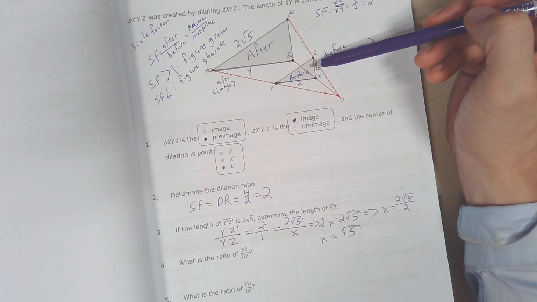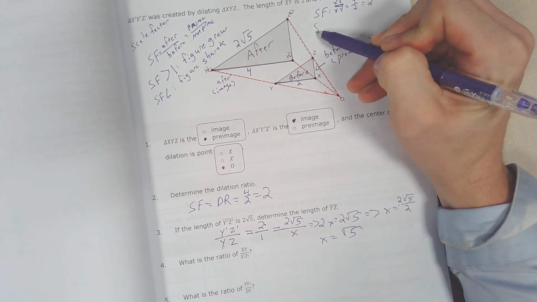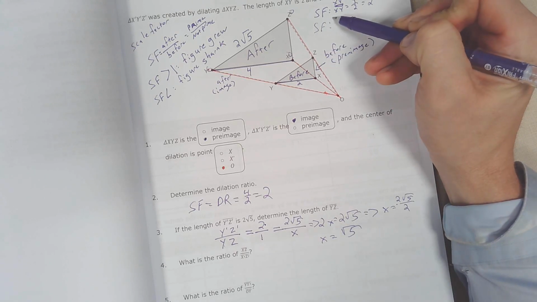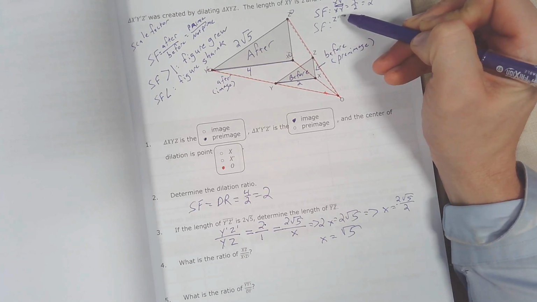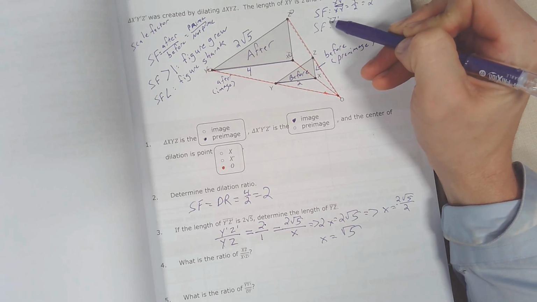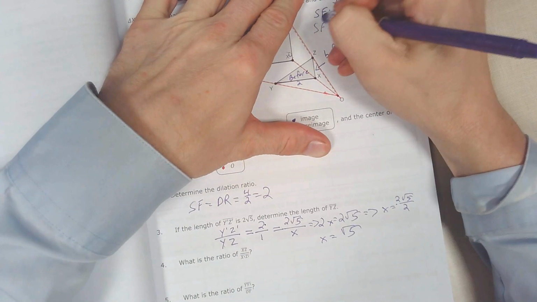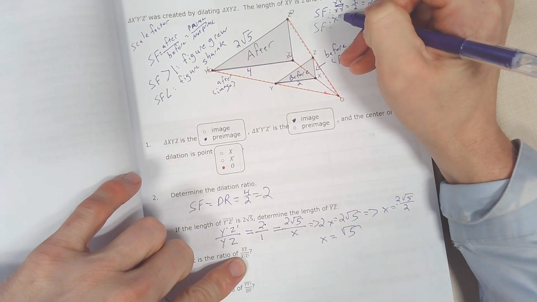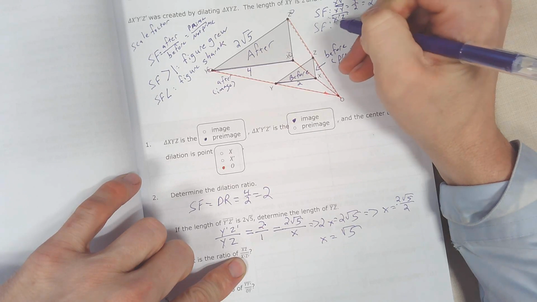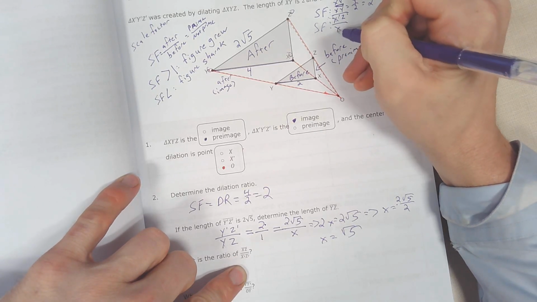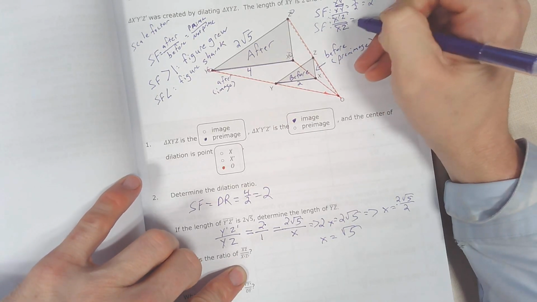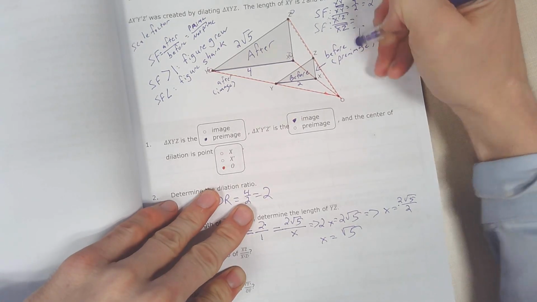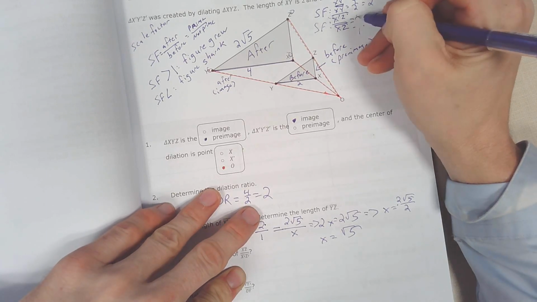Okay, so you could have gotten the scale factor by going z prime x z prime, let me make that better, x prime z prime divided by x z. And that would have still equaled 2 over 1, right? Or just 2.